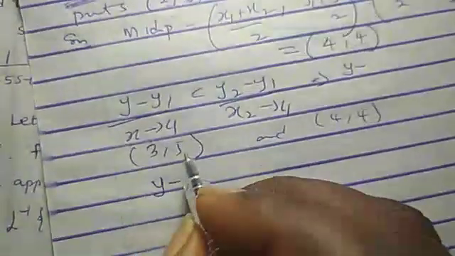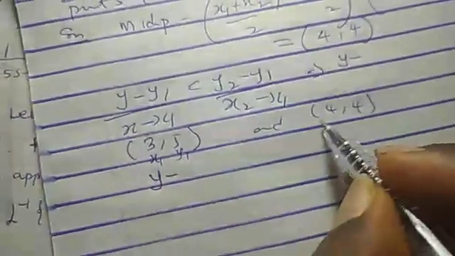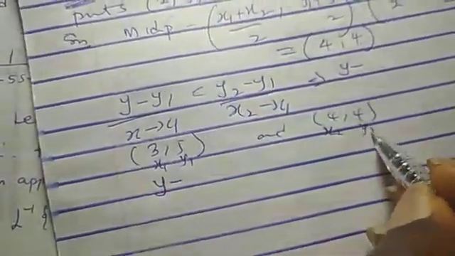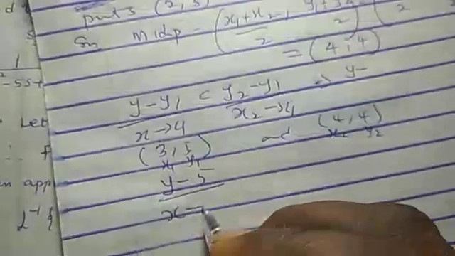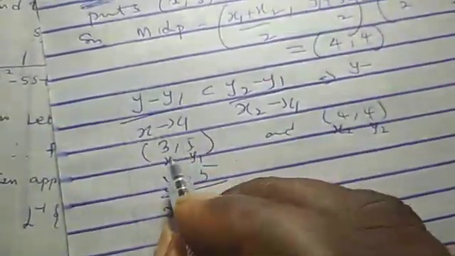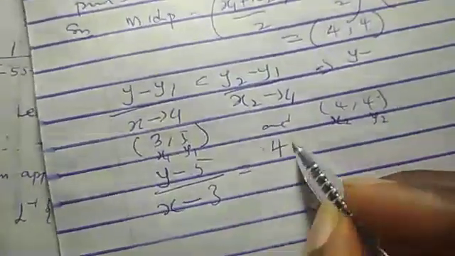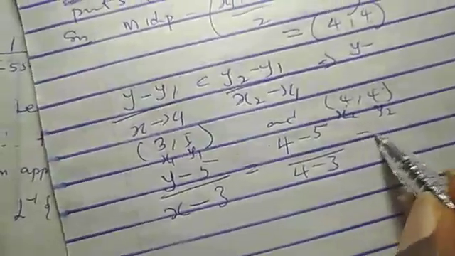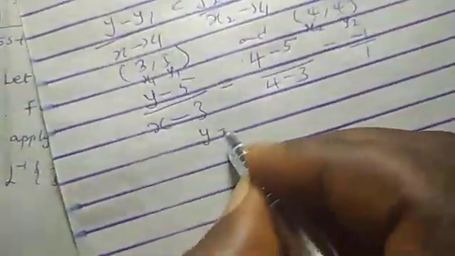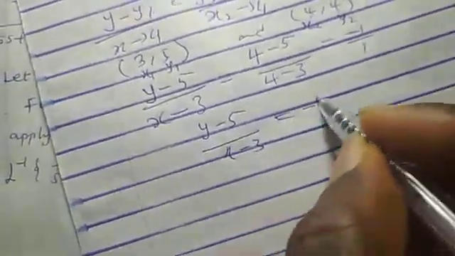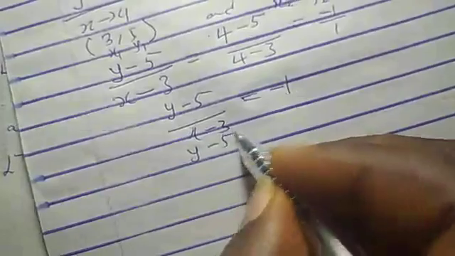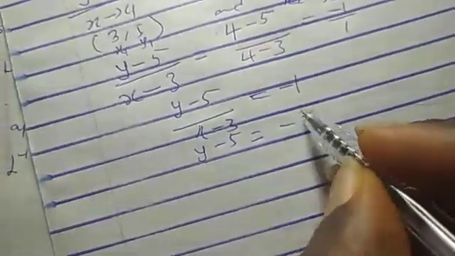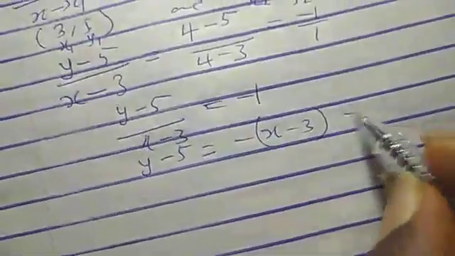Our answer will now be y minus y1. Let me write it. y1 x1, y2 x2. Now this will be y minus y1, which is 5, over x minus x1, which is 3, equal to y2 minus y1, 4 minus 5, over x2 minus x1, 4 minus 3. This is minus 1 over 1. What we have is y minus 5 over x minus 3 is equal to minus 1. If we cross multiply, we have y minus 5 is equal to minus x minus 3. This will be minus x plus 3.